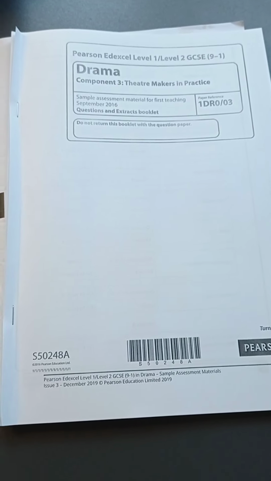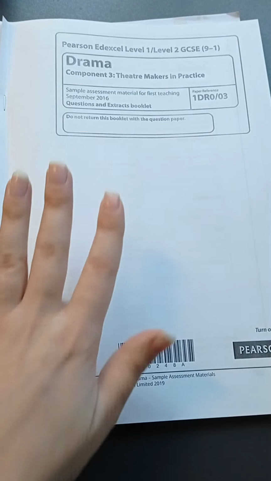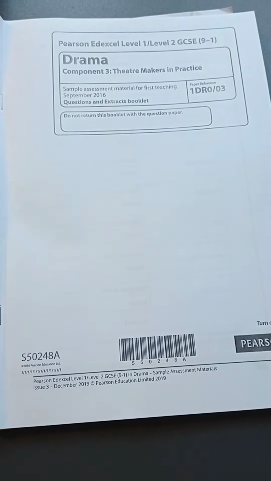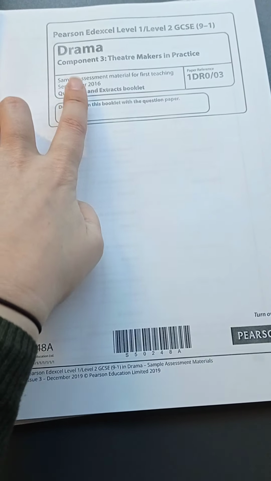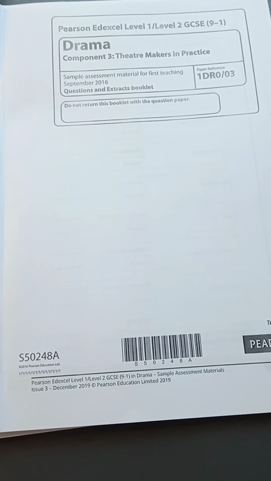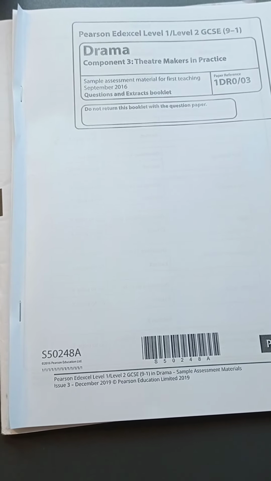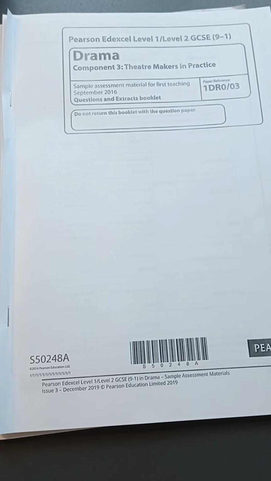So this is the front of the booklet. This is what it will look like in the exam. This is the question paper only, so you'll have a separate answer booklet. But we can see it says Component 3 Theatre Makers in Practice. And this is, of course, your Inspector Calls questions and your live review questions as well.